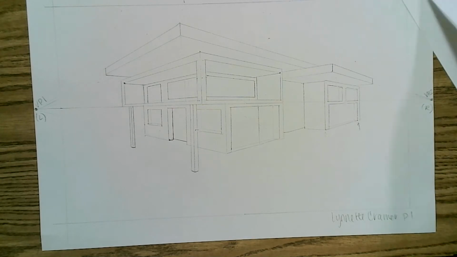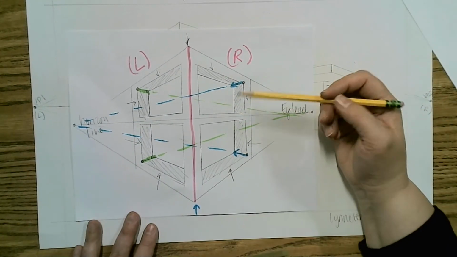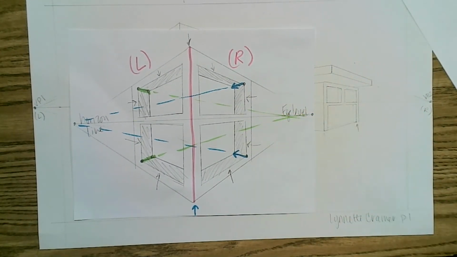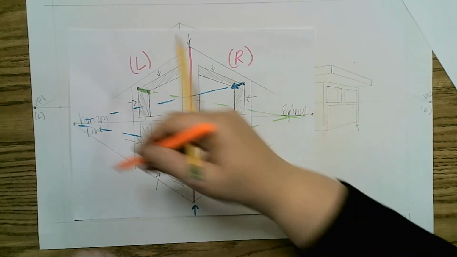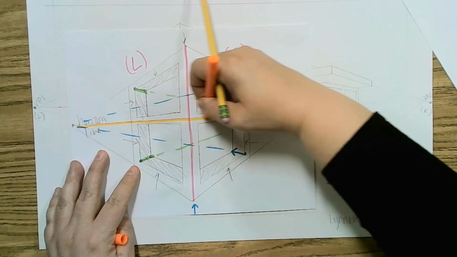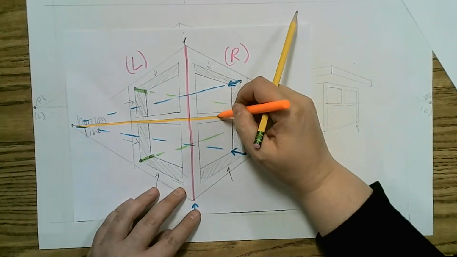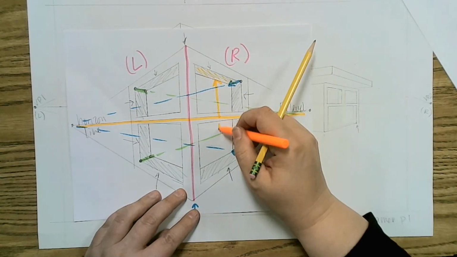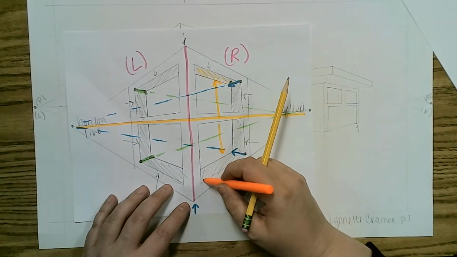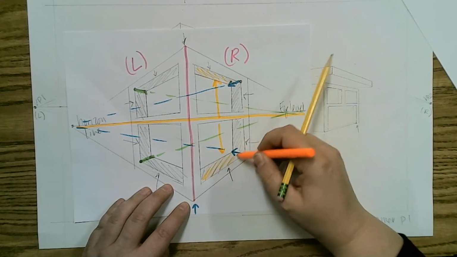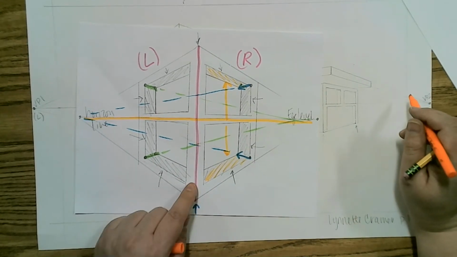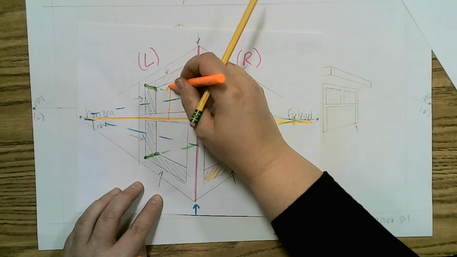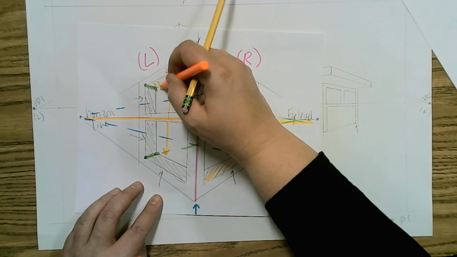Okay, so now we're going to take this same concept of if it's above the eye level or horizon line, you're looking up at it. So I have my horizon line. I'm looking up, and I can see the underside. If I'm looking down, I would be able to see the top part of the windowsill. So I'm looking up, looking down.